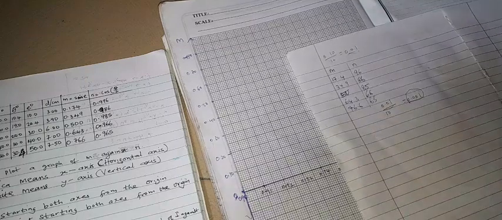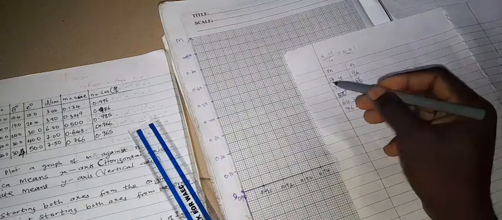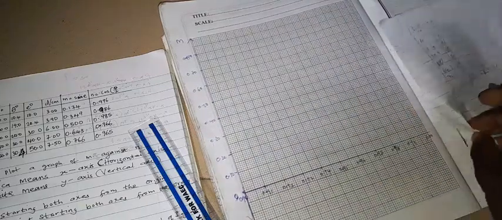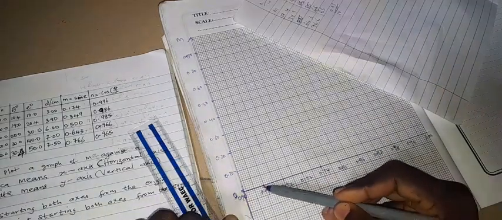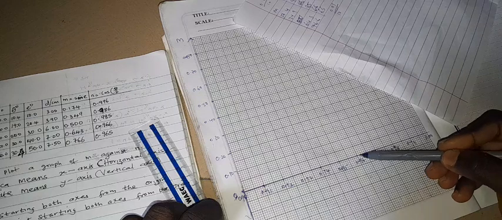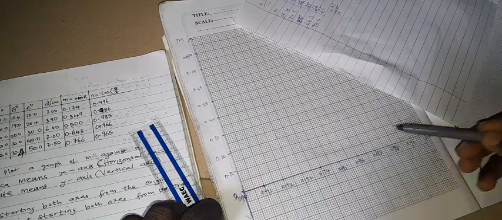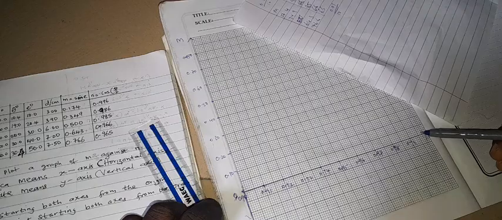So I want to plot. I always like to start from the horizontal axis. So I want to plot 96 against 17.4. So you now start to count from here. This is 10, 20, 30, 40, 50, 60, 70, 80, 90, 91, 92, 93, 94, 95, 96. So this is 96.